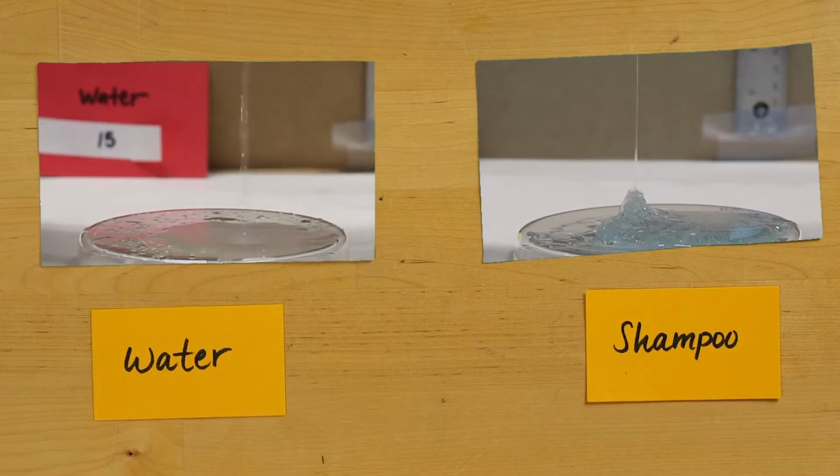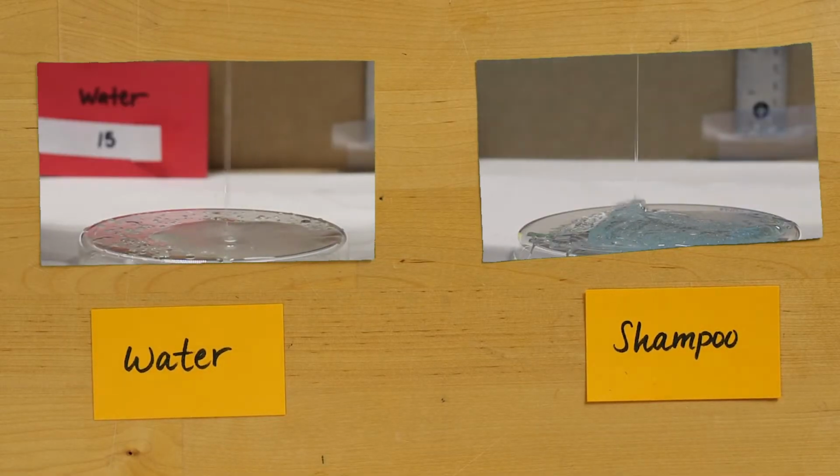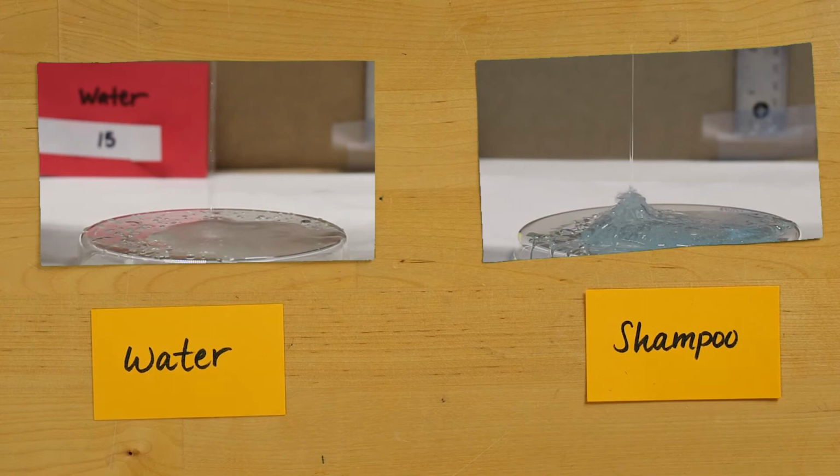Say, let's pour out a thin stream of water. Can we see leaping water jets from this? How about for shampoo? The answer to that is no.